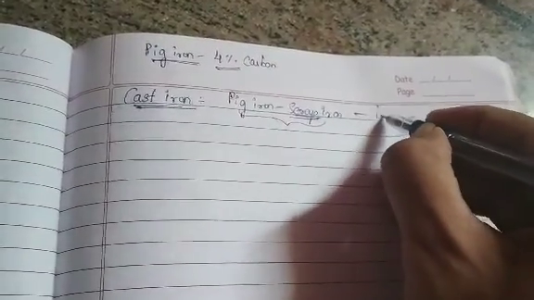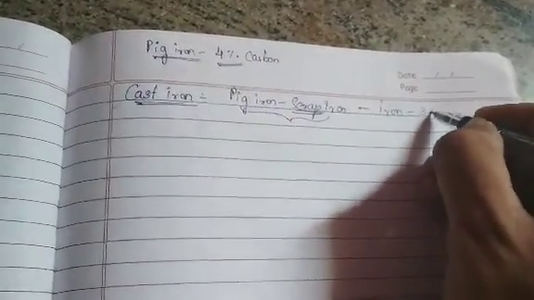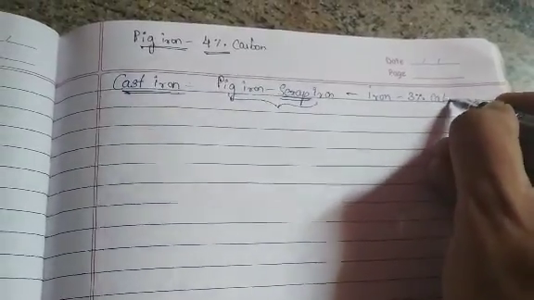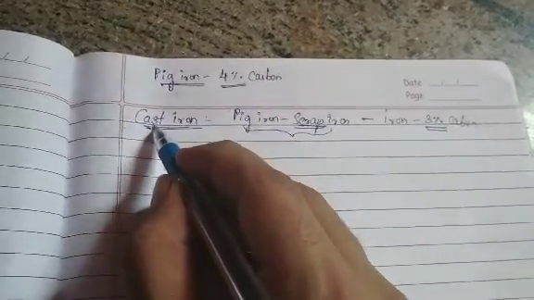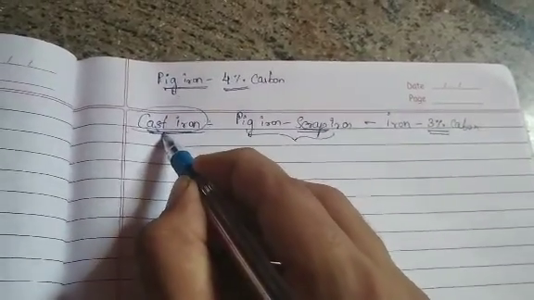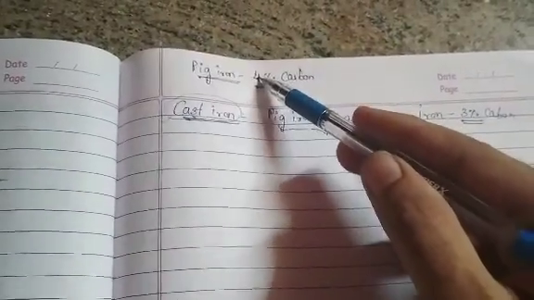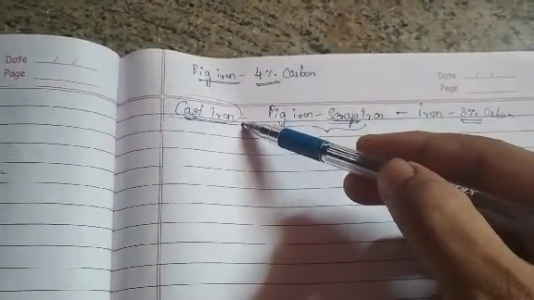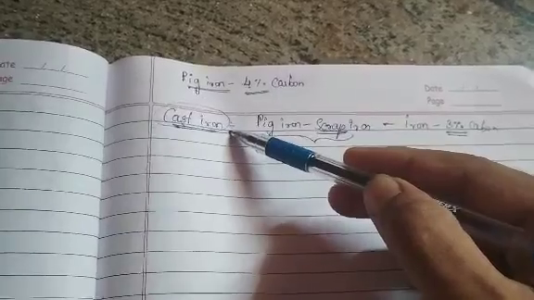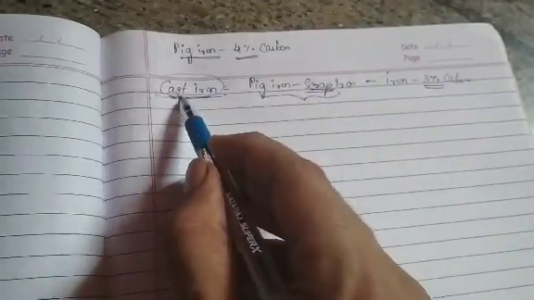An iron will be obtained with nearly 3% carbon content, which is less than that of your pig iron, and that is called cast iron, which has somewhat higher quality than pig iron. Whatever iron is obtained, this is extremely hard and brittle, but it is not the highest quality.